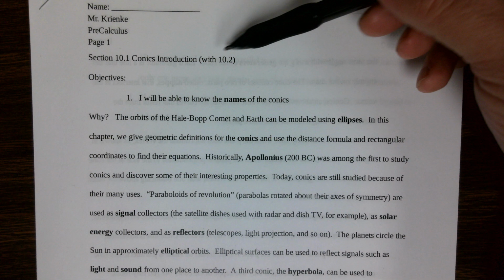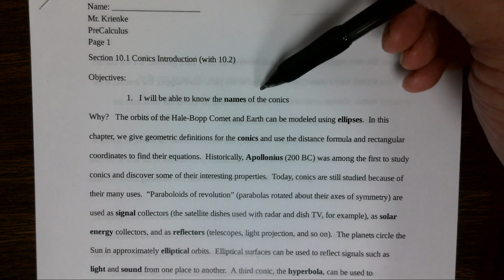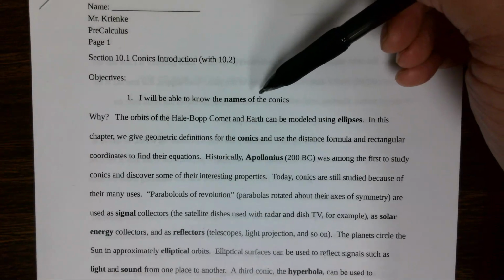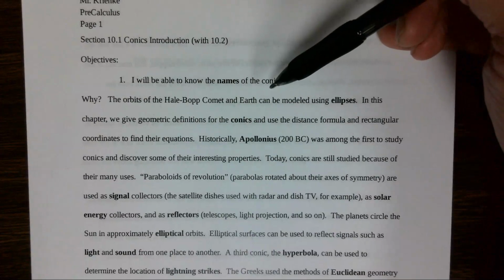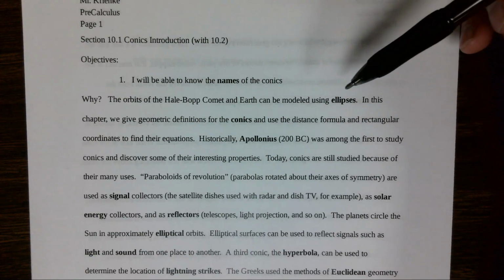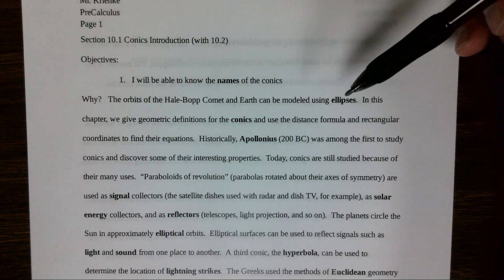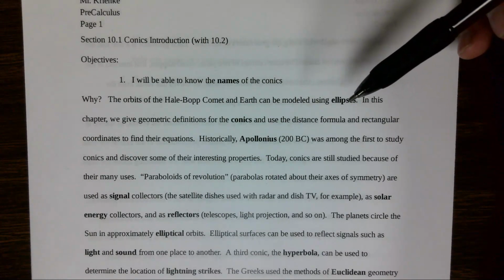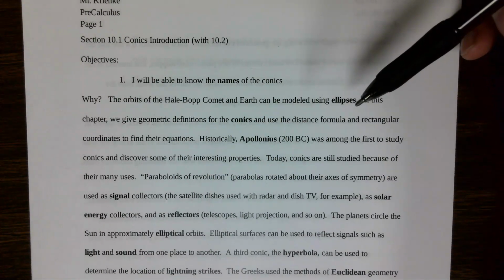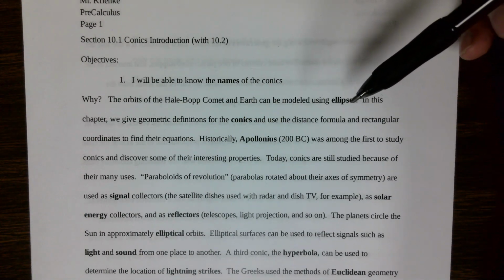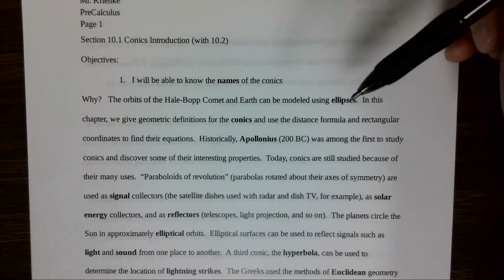Along with 10.2. So for the introduction part, it's just about knowing the names of the conics. While you're studying this, certain comets and the Earth could be modeled using ellipses. In this chapter, we give geometric definitions for the conics and use the distance formula and the regular rectangular coordinates to find their locations.